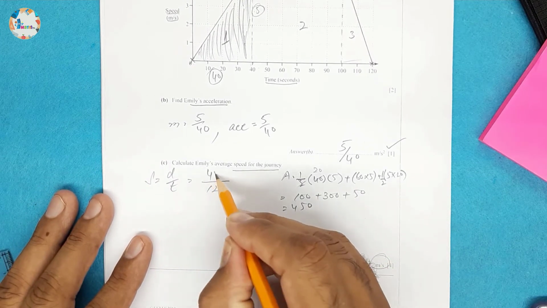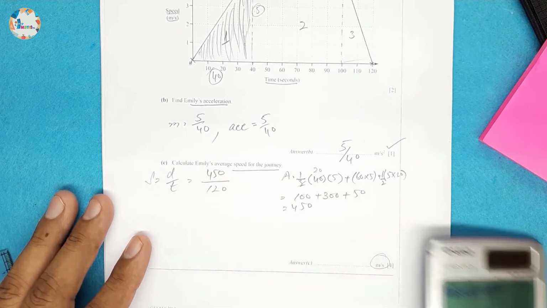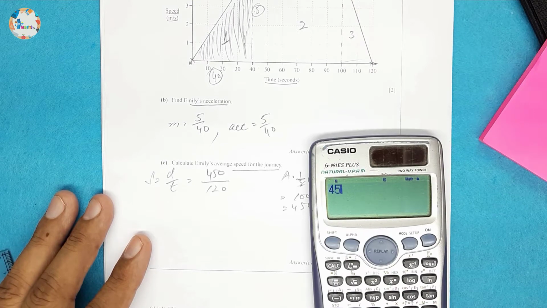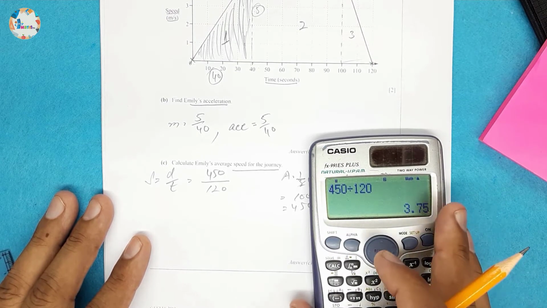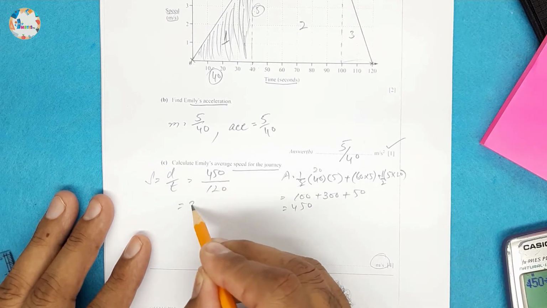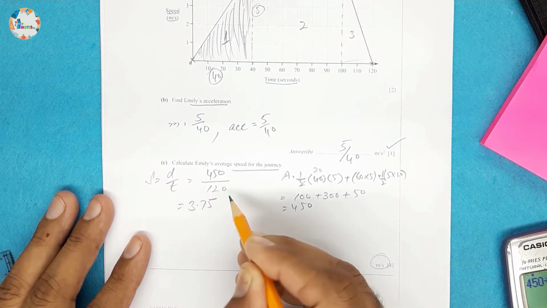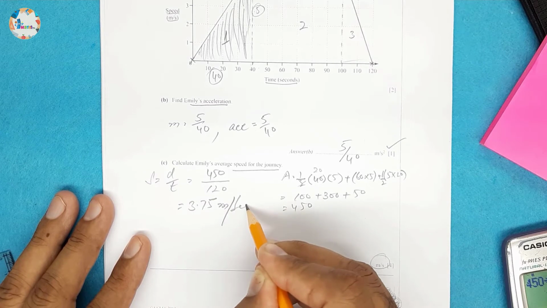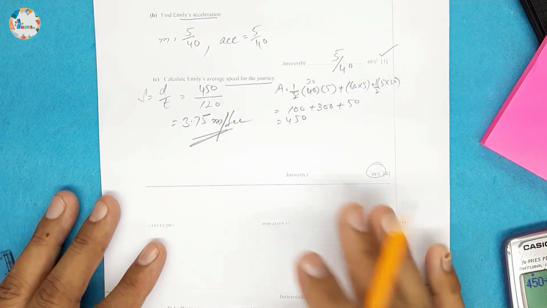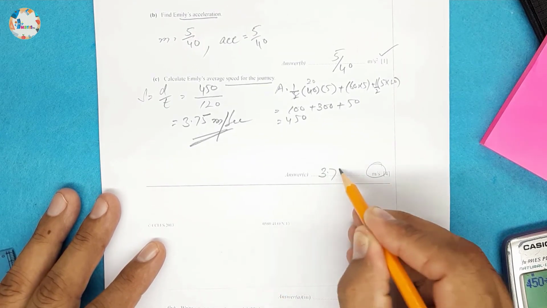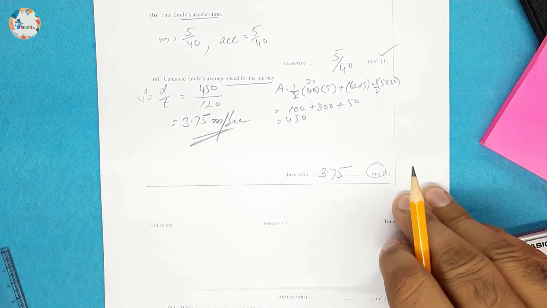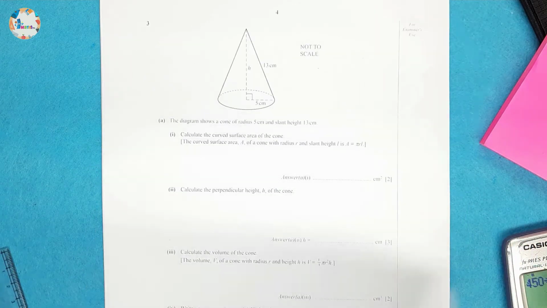So we can divide 450 by 120, and if we divide 450 by 120, we will get 3.75. So this is equal to 3.75 meters per second. This will be our answer, which we will provide over here, 3.75. Hopefully you are understanding each and everything.